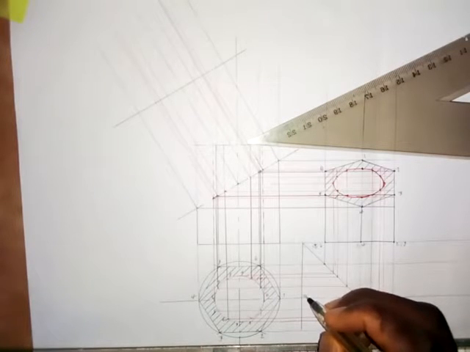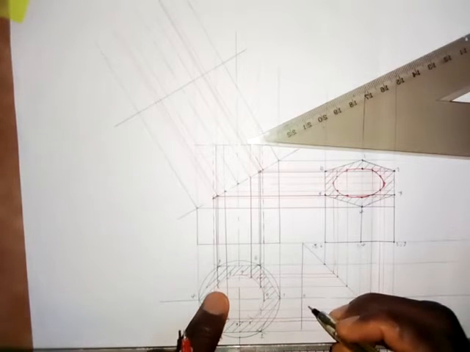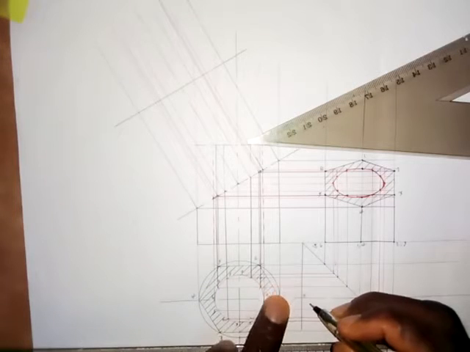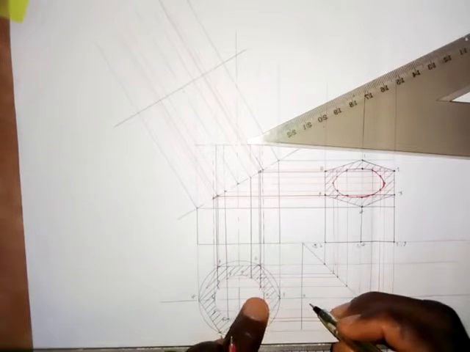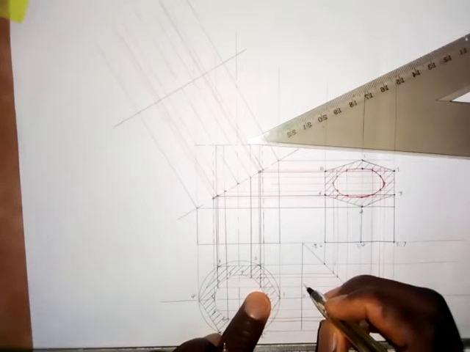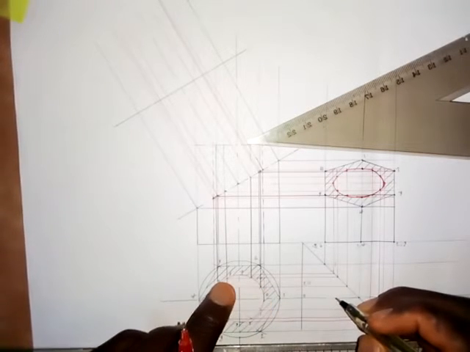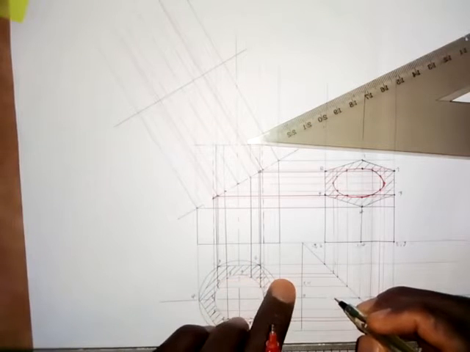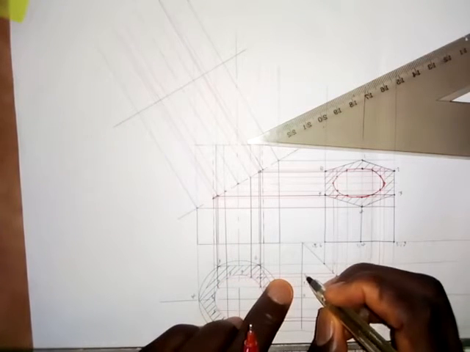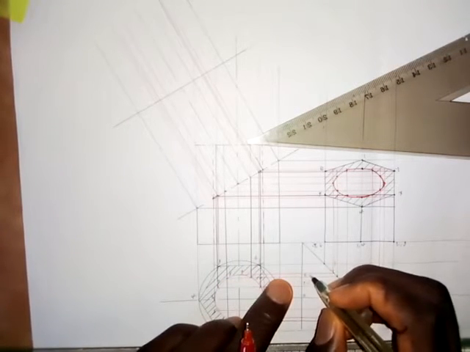So this is 0. Now this line that we have here contains 11 and 7. So 7 comma 11. Next we have 8 and 10. Following this horizontal line, this is 8 and this is 10.